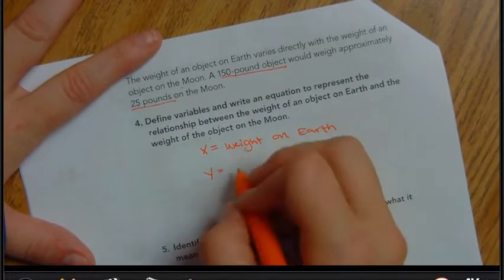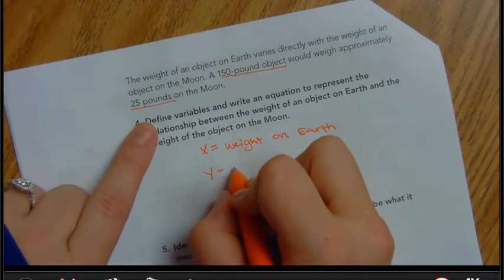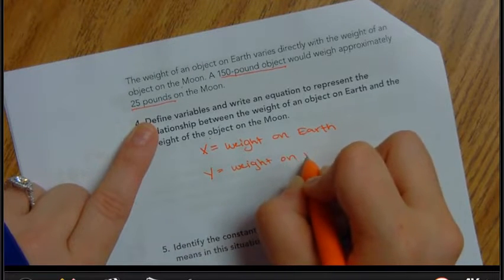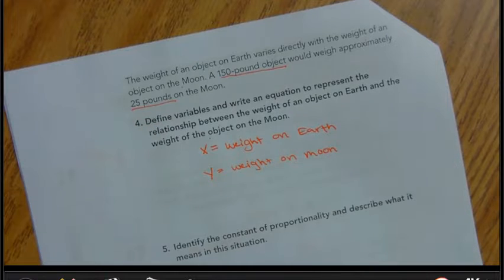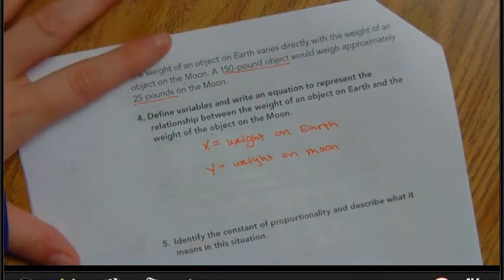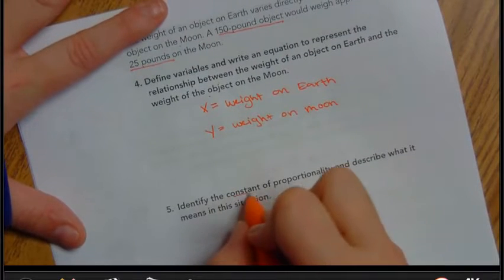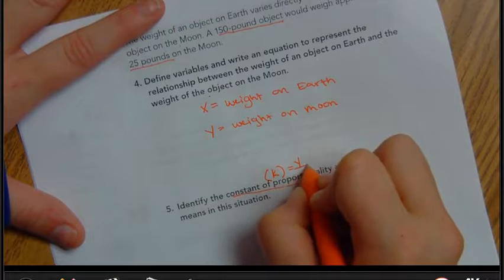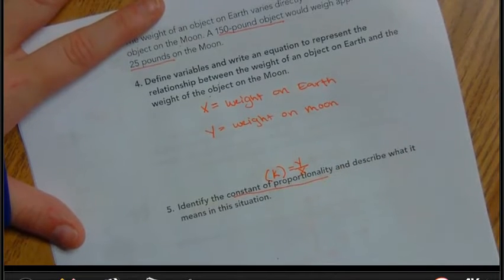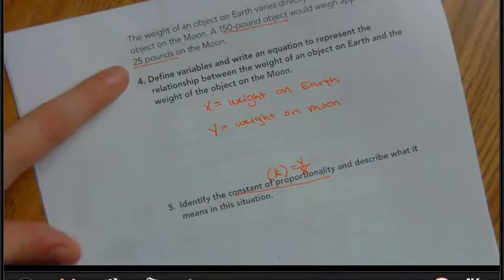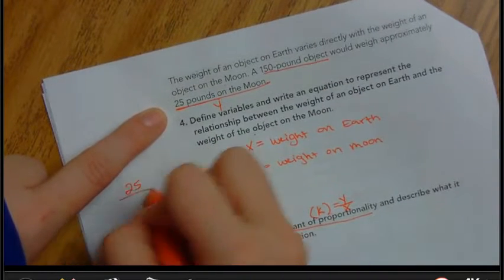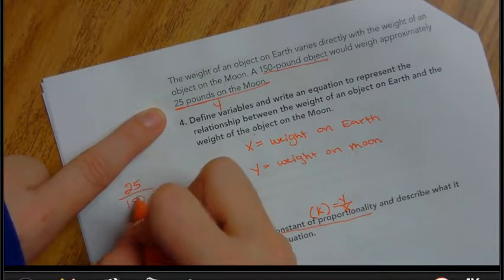So my x variable is the weight on Earth, which is what I know, and I'm finding my y, which is the weight on the moon. All right, in order to write my equation, I need to identify my constant of proportionality, my k variable, which is my y variable over my x variable. Well, I have my y variable. It's right here. It's 25 pounds. So I have 25 pounds over my x variable of 150.